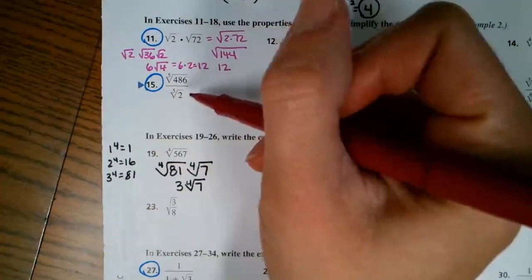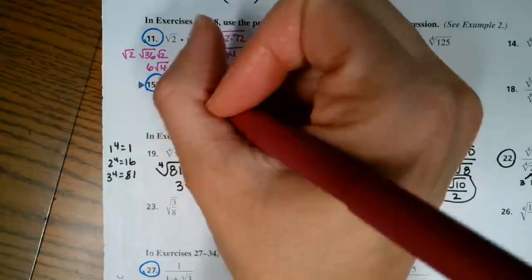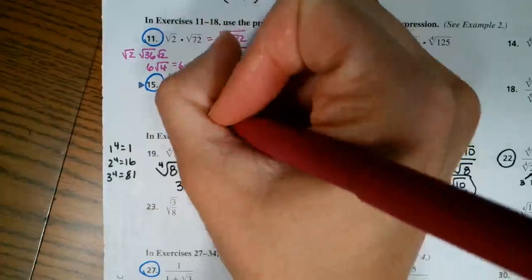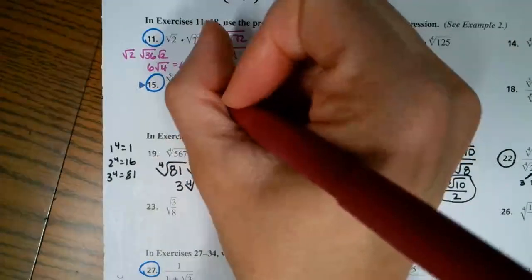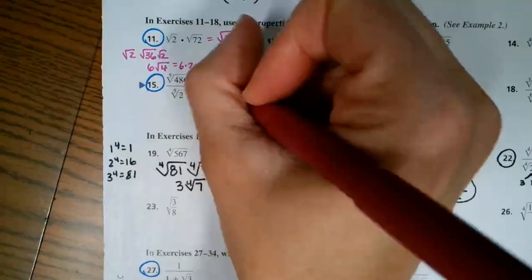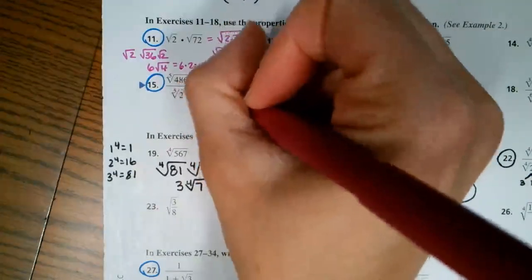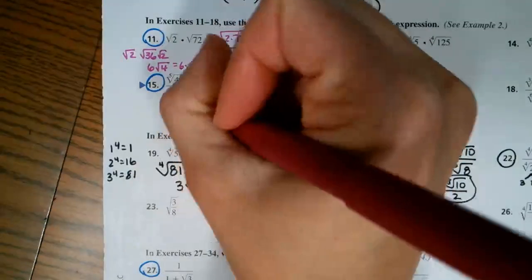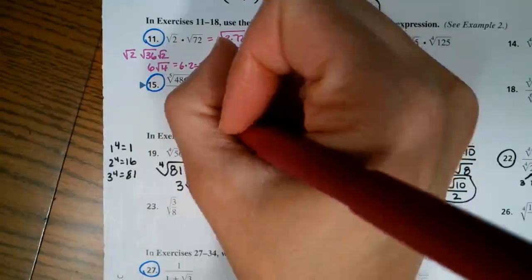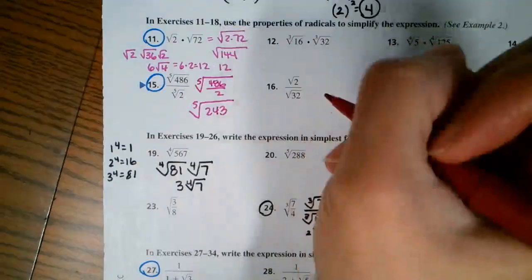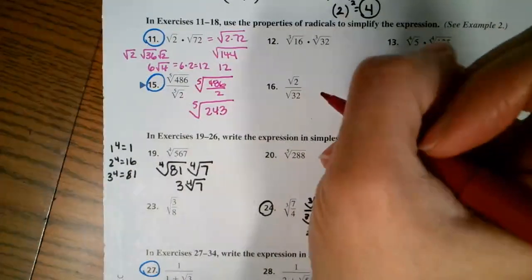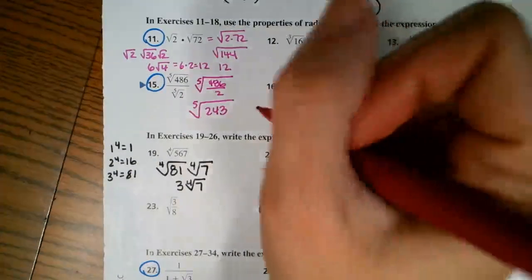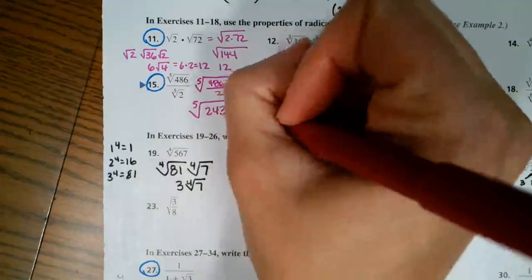Okay, for number 15, again, you could try to simplify this radical first, or you could just divide first. We're doing the fifth root of 486 divided by 2. 486 divided by 2 is 243. And then the fifth root of 243 is just 3.